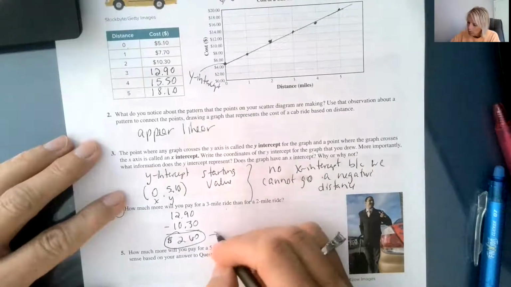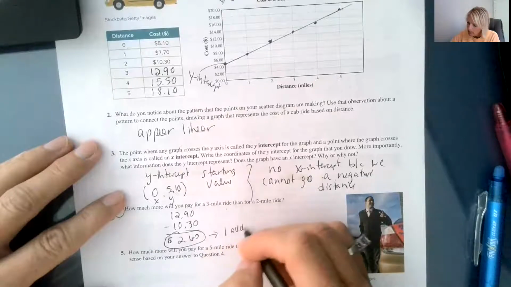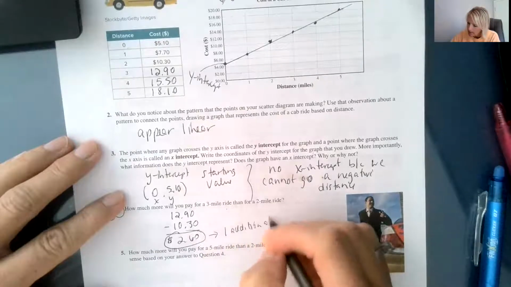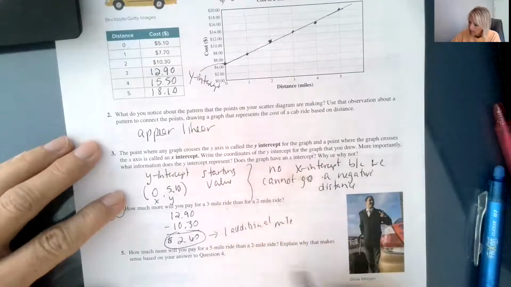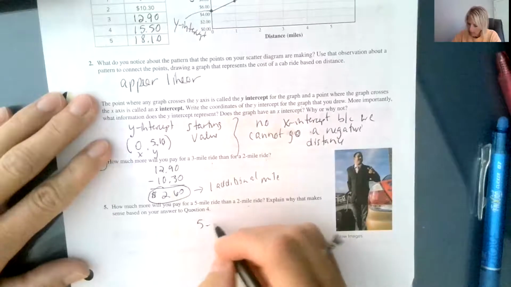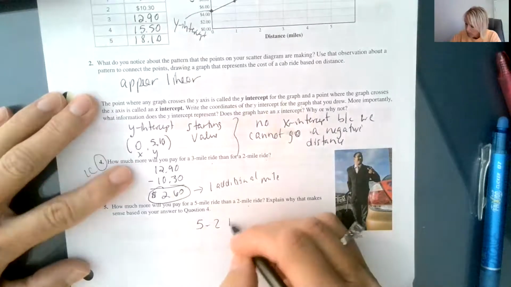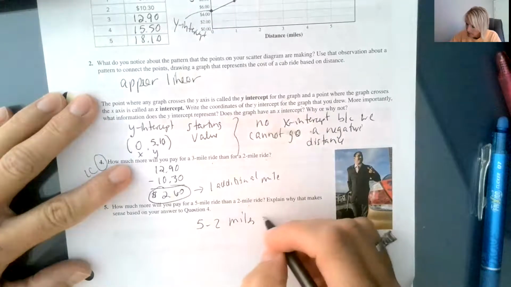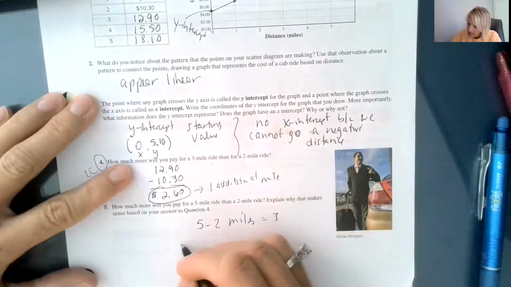So 1 additional mile costs $2.60. And that means if we're going 3 additional miles, 5 minus 2 miles is 3.